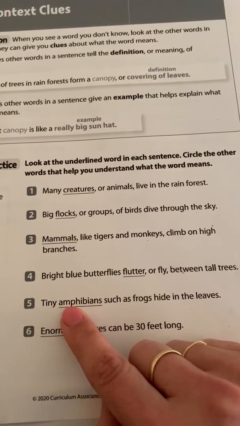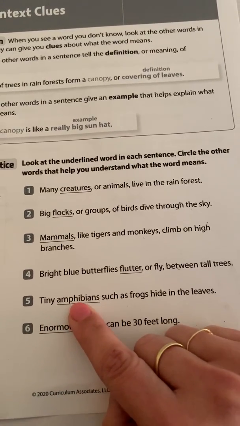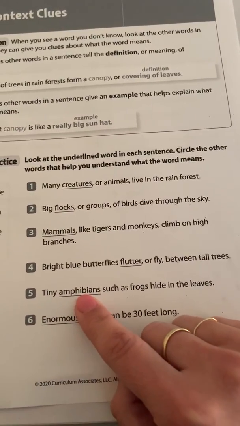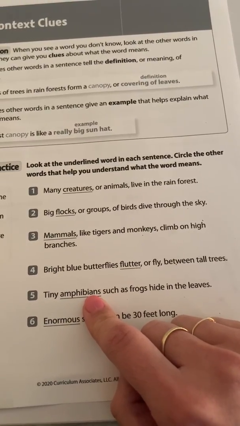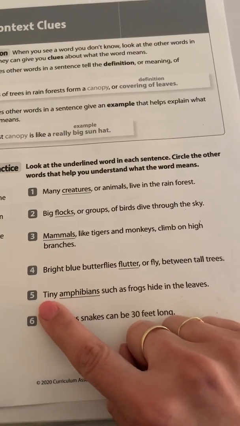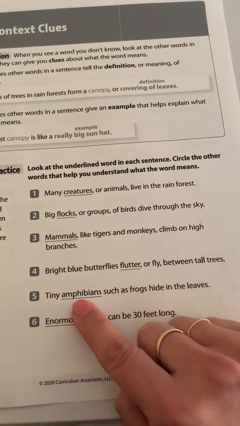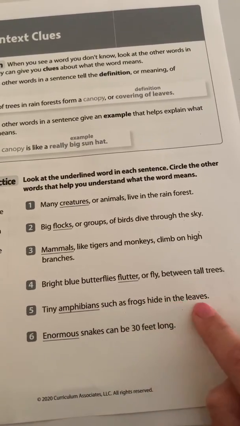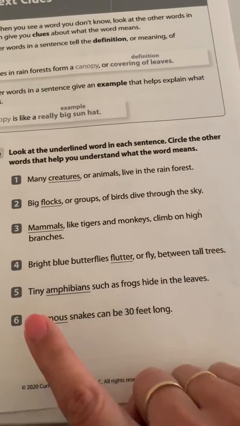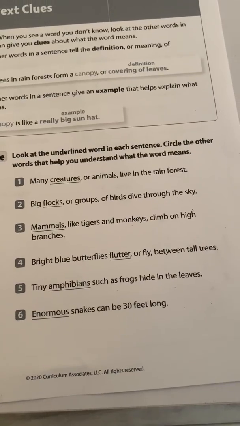So amphibians. I don't know what that means. I need my context clues. Tiny amphibians, such as frogs, hide in the leaves. So which word in the sentence is going to help me figure out what amphibians mean?